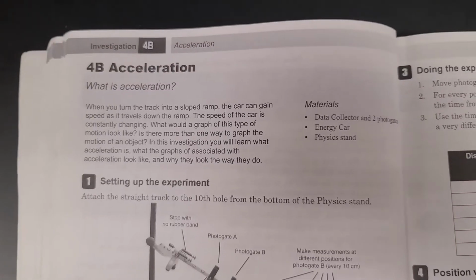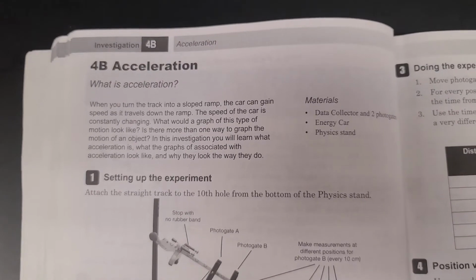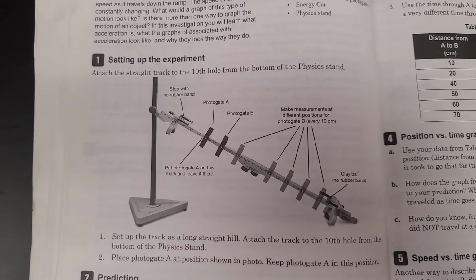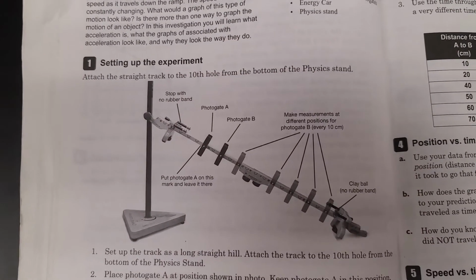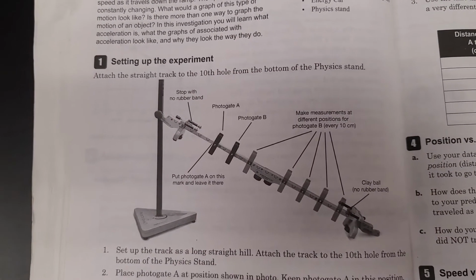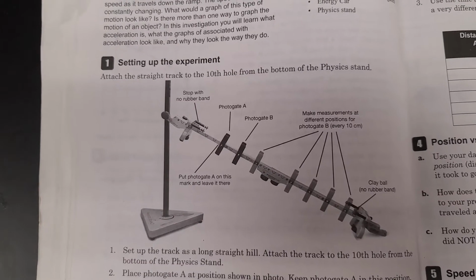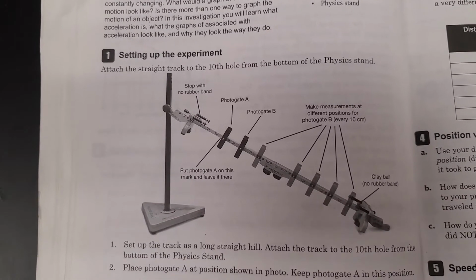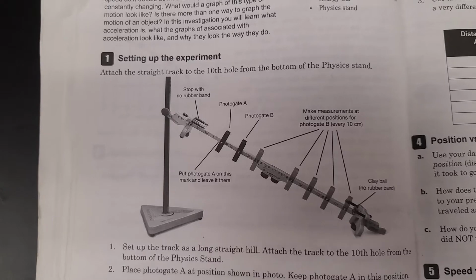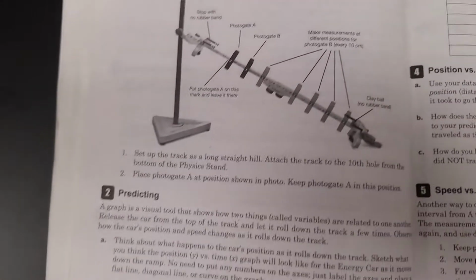All right, we are starting investigation 4B today about acceleration. So for the setup, we have our physics track and we have photogate A that's going to be in the same spot every time, and we're moving photogate B down the track. That way we can get the instantaneous speed at each of those points.